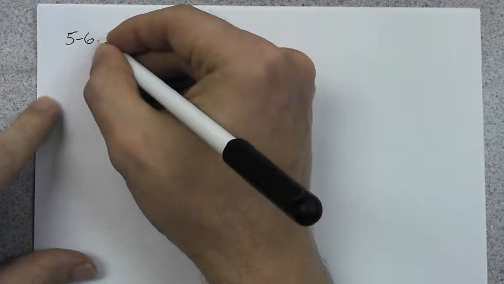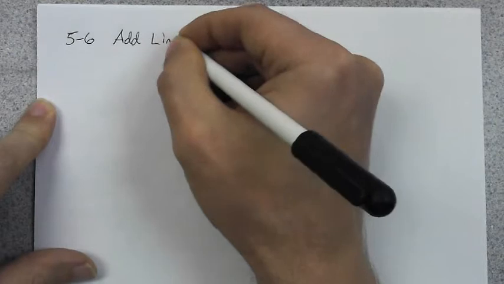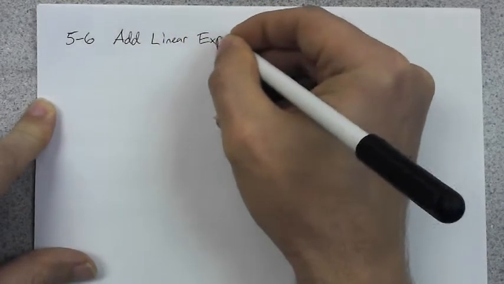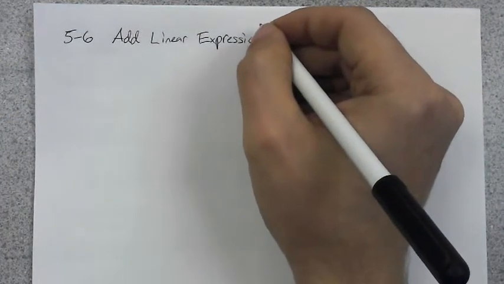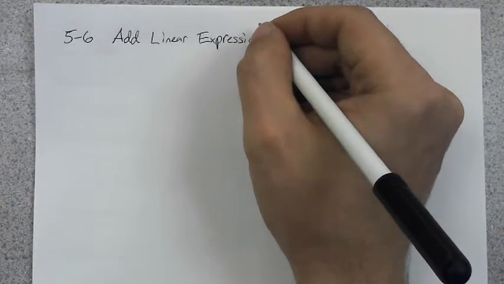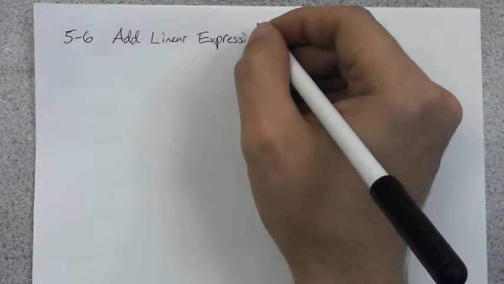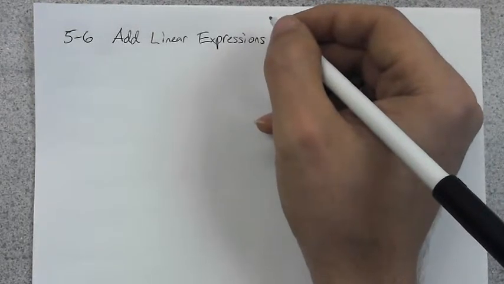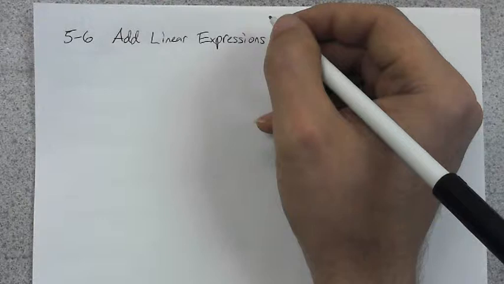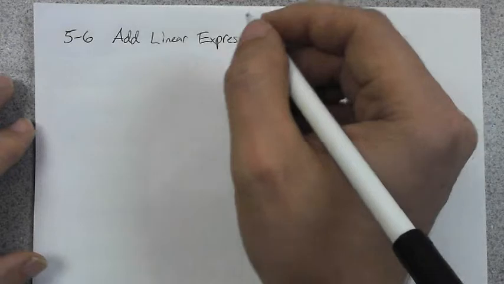We are going to go over Chapter 5, Section 6, and the name of this is Add Linear Expressions. Adding linear expressions is one of those things where until it clicks, it looks really difficult, but it's not too bad. Basically, linear expressions are algebraic expressions where your variable is raised to the first power, and we're going to learn how to add these things.